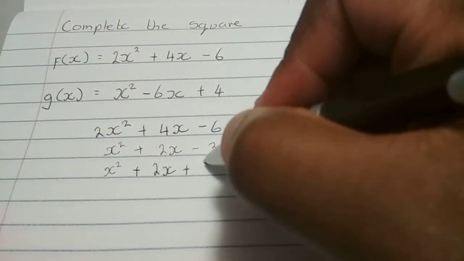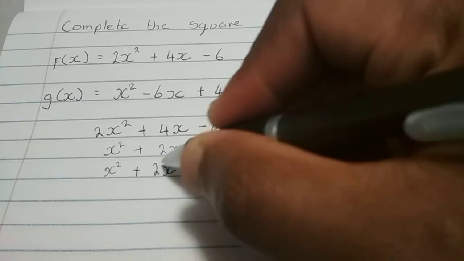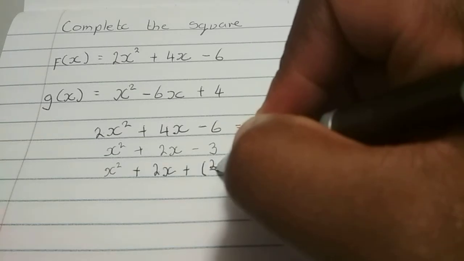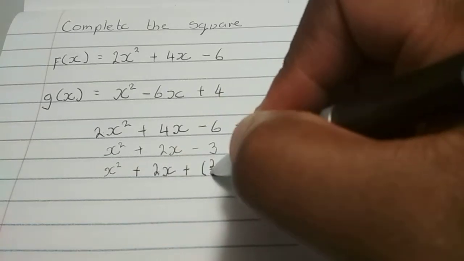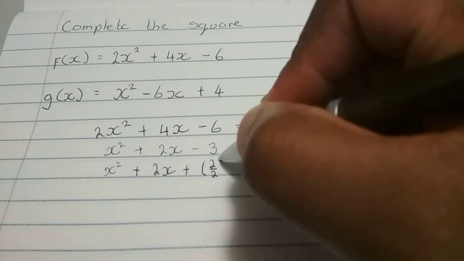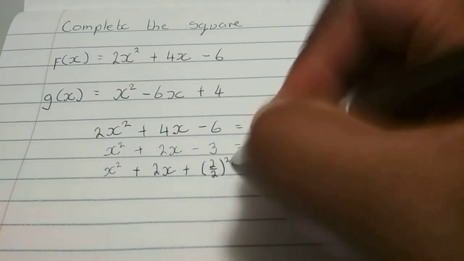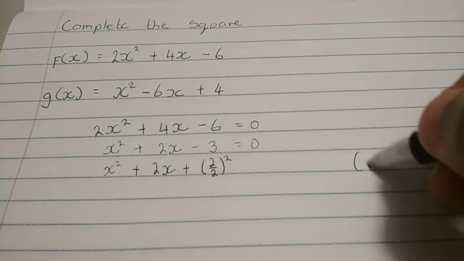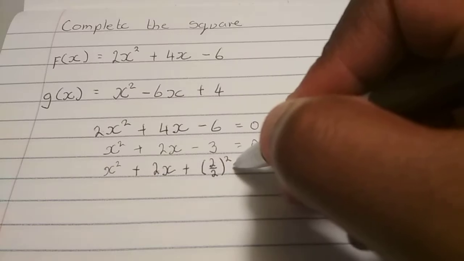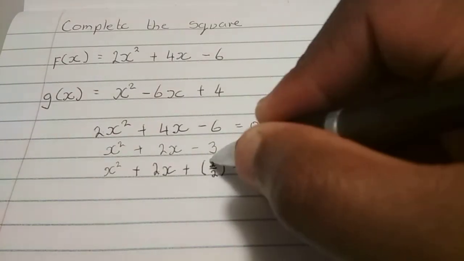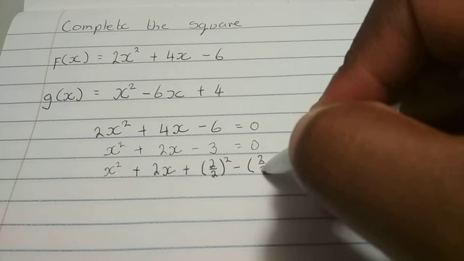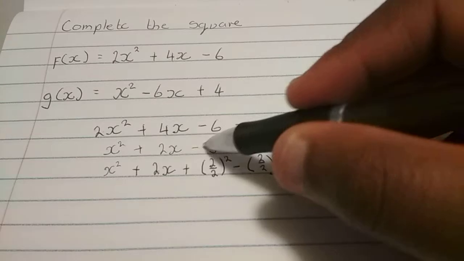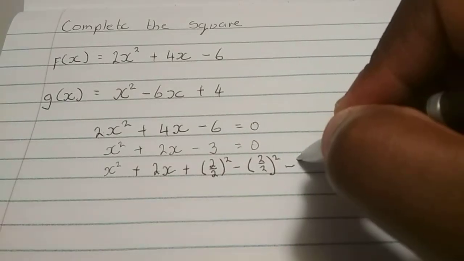So we're going to open a bracket and we'll take this 2, these 2's are the same. And then we always divide the number by 2, always, and then we close the bracket and square it. Now that we've added it, we need to subtract it as well. Subtract this very same thing, 2 over 2 squared, and then write down the term as it is.